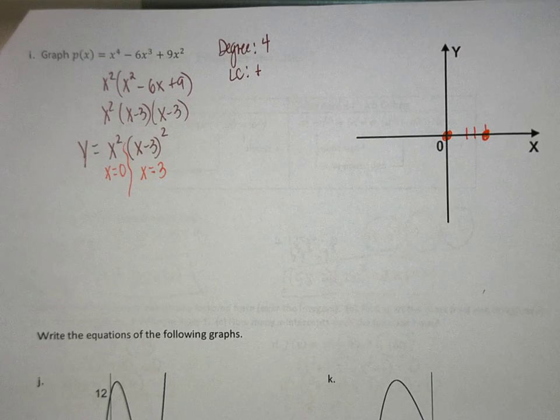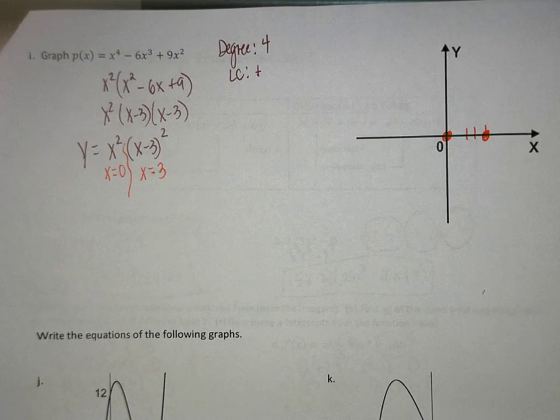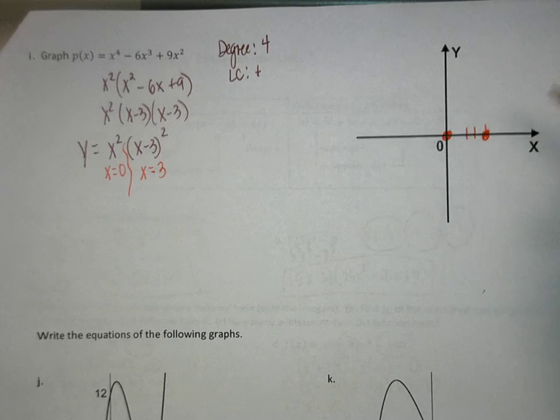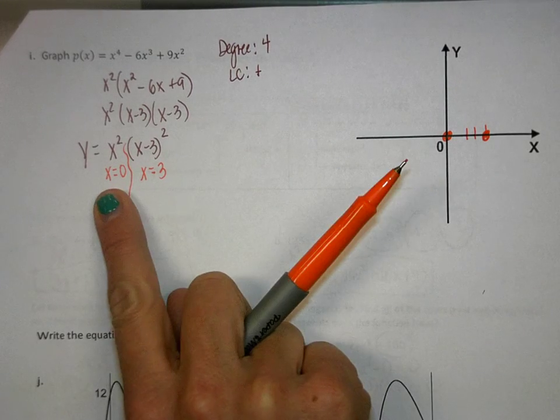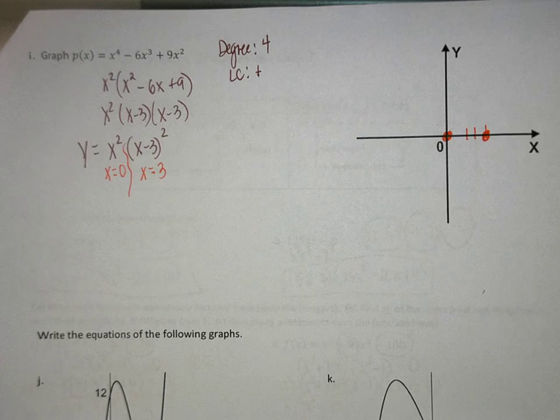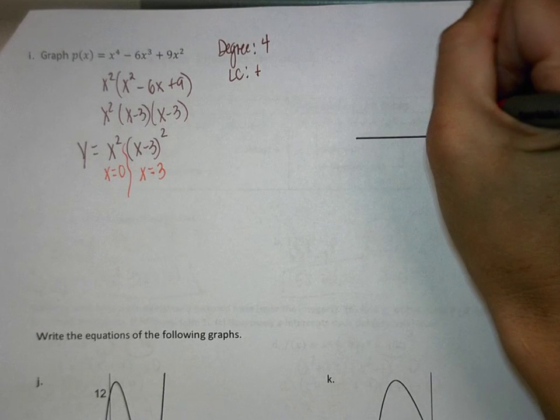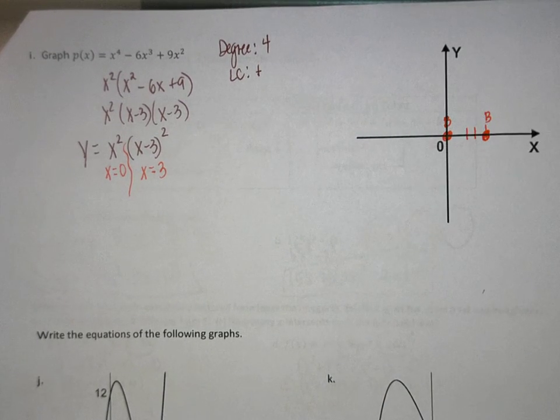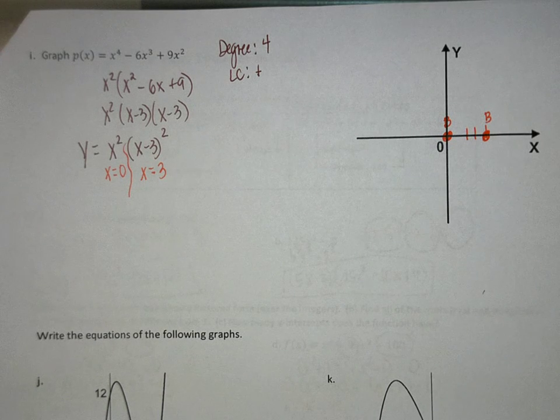Do I have a point on my y-axis right now? Yes. So do I need to find the y-intercept? No. And if I did try to find it, I'll end up getting 0. Okay? And at 0, is there any bounces at either one of these? Yes. Both of them. Very good. Perfect. So both of those are bounces.